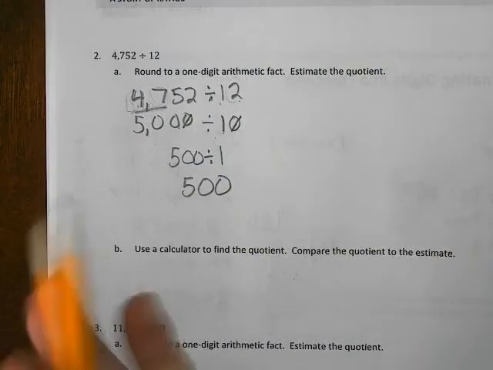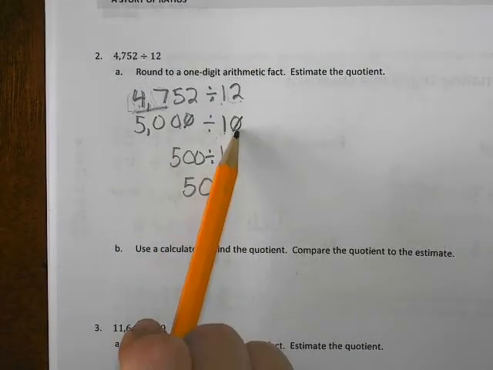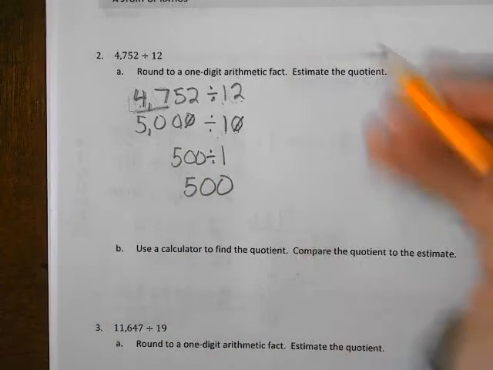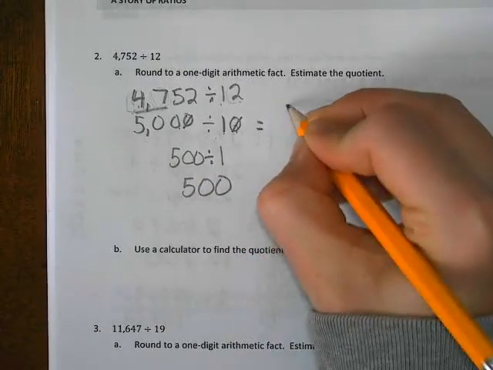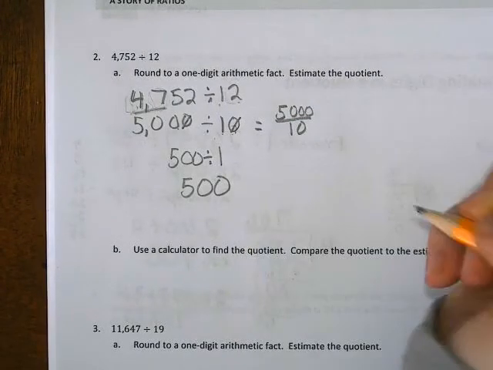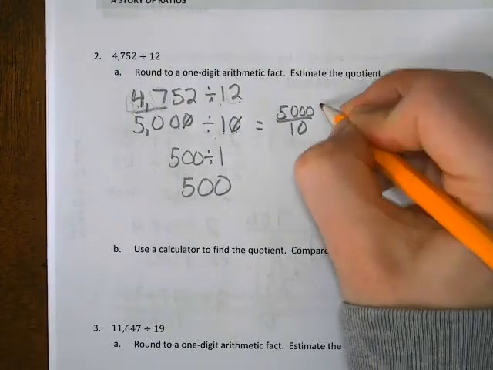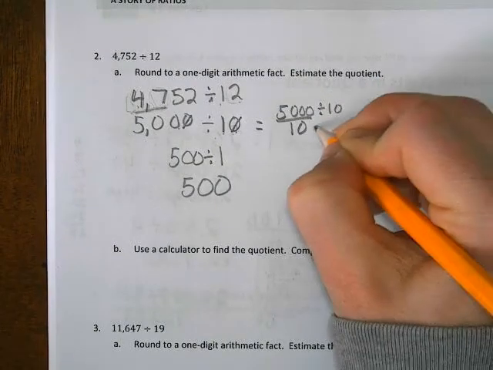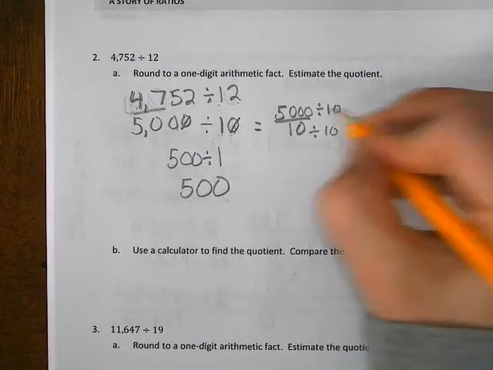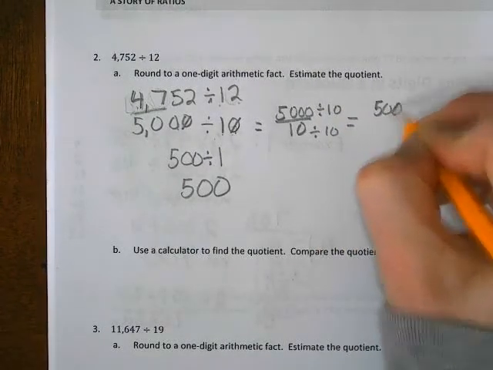So again, I just want to reiterate, when I mark these out, they don't just disappear. I'm actually dividing both numbers by 10. So what this would actually look like is you would have a 5,000 divided by 10. And what I'm doing is saying, okay, I'm going to divide this by 10 and divide this by 10 to get an equivalent fraction. And this would be a 500 over 1.